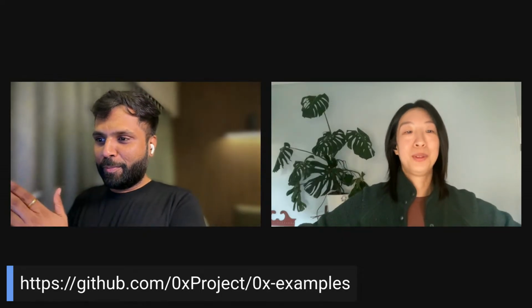Yeah, or maybe even 0x can have an additional method with the swap API where you call the method and all the dust from different EVM chains gets aggregated and sent to your main wallet, whatever you have connected. Oh, I like that. Or maybe that's a good hackathon project. It's a good idea.